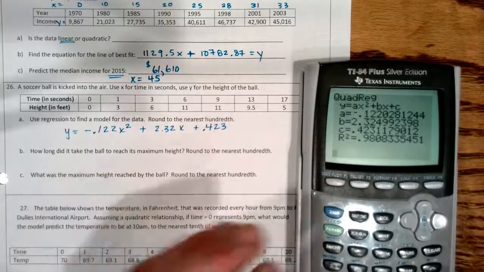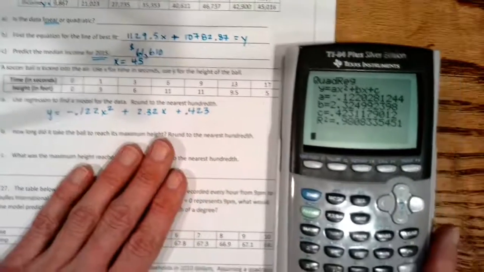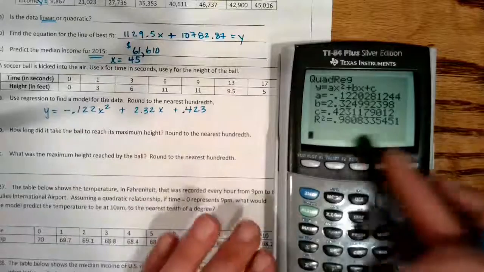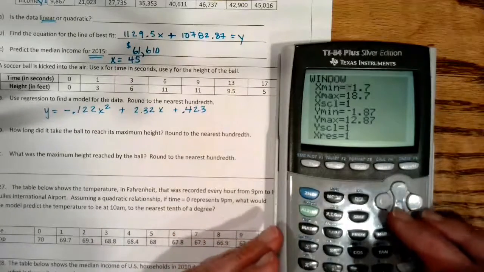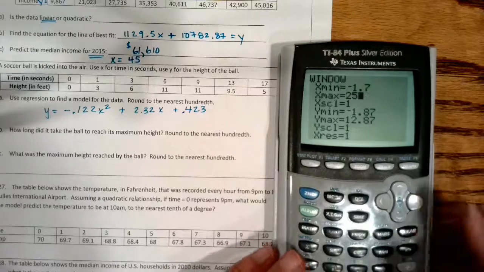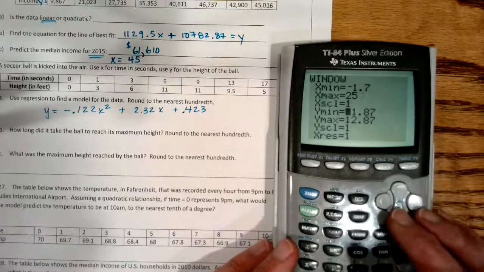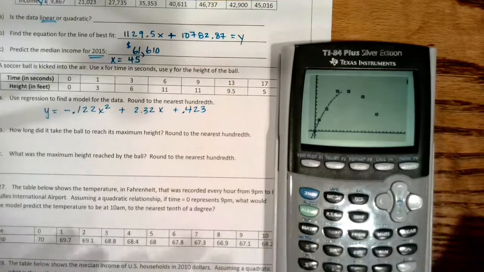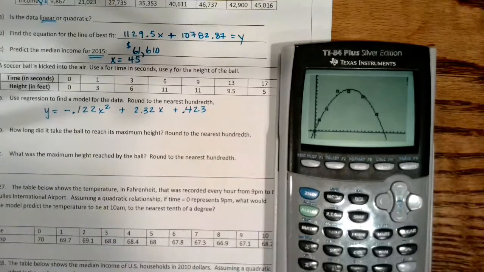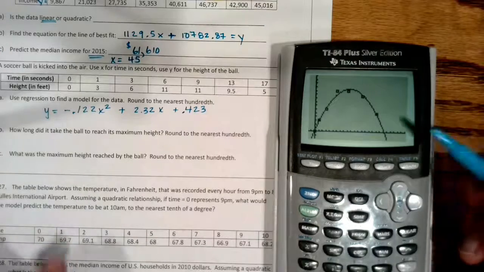All right, so now I have this quadratic. In order for me to answer these questions, I might need to change my windows. So I might need to make my x's a little longer. I might need to make my y's a little bigger. When I graph, I need to be able to see the beginning, middle, and end of my parabola.